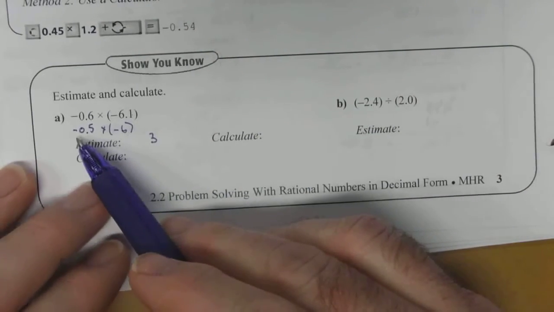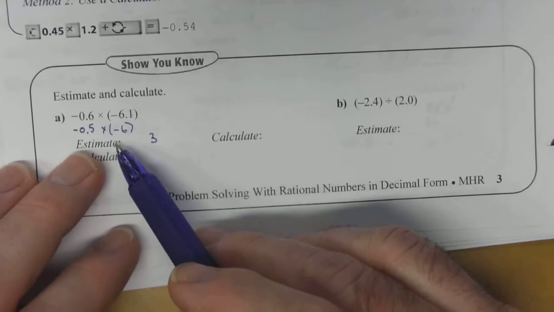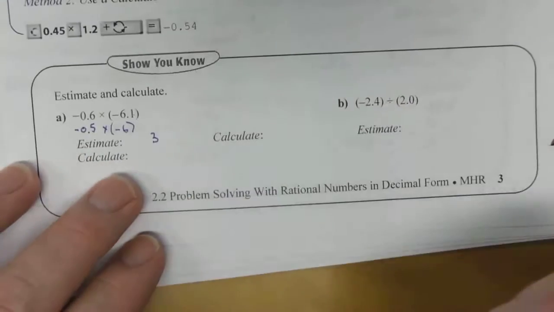Then we go back and we look at the signs. Well, this is a negative, that's a negative. So it's negative times a negative. Those are common signs, so we know that the answer is going to be positive. So it's going to be a positive 3 for our estimate.